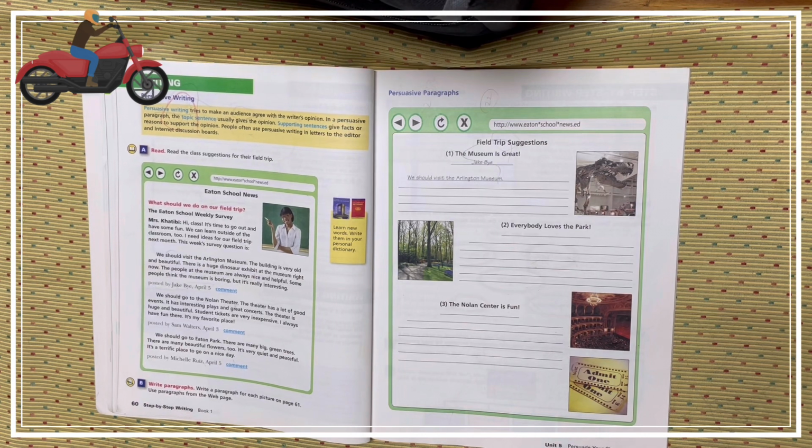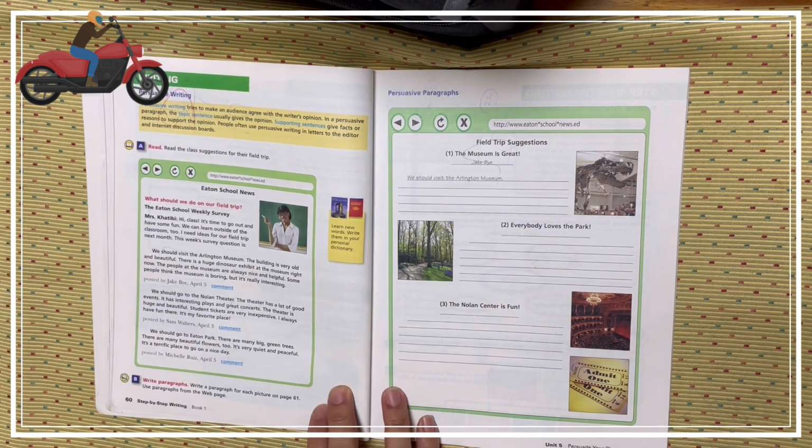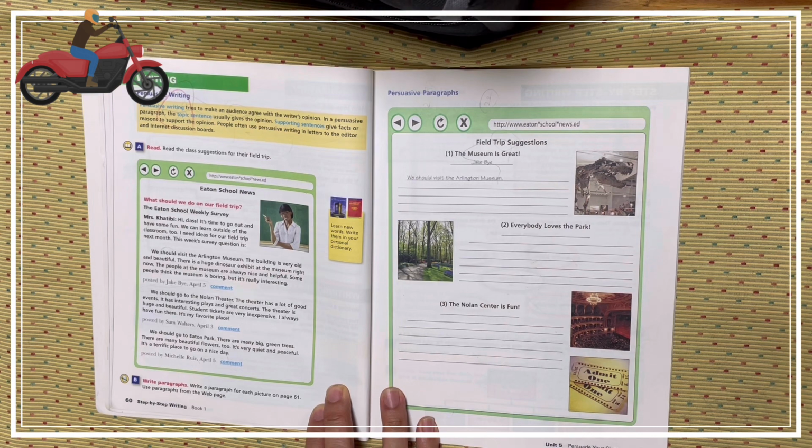Page 60. Persuasive writing. Persuasive writing tries to make an audience agree with the writer's opinion. In a persuasive paragraph, the topic sentence usually gives the opinion. Supporting sentences give facts or reasons to support the opinion. People often use persuasive writing in letters to the editor and internet discussion boards.